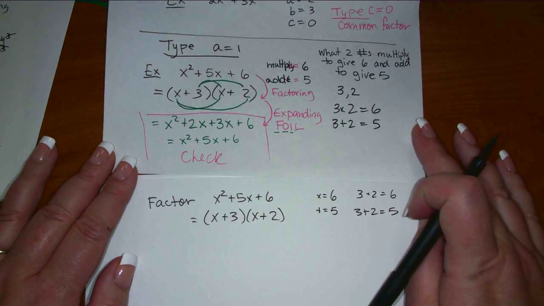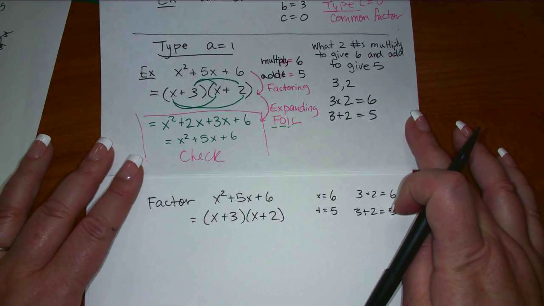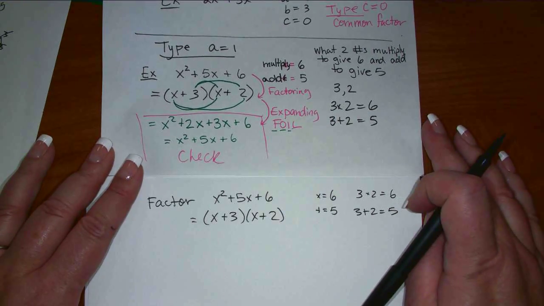If A was x to the power of 4, would it be x squared in each bracket? Yeah, but we'll do that later.